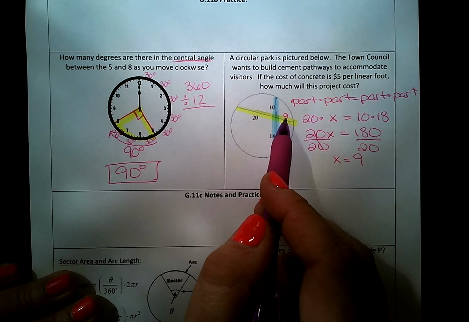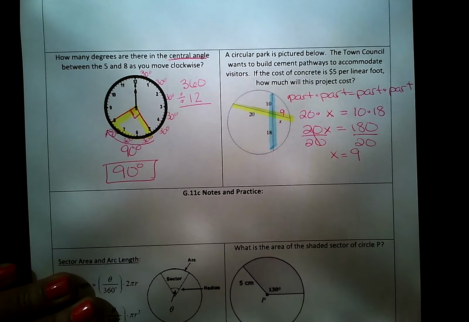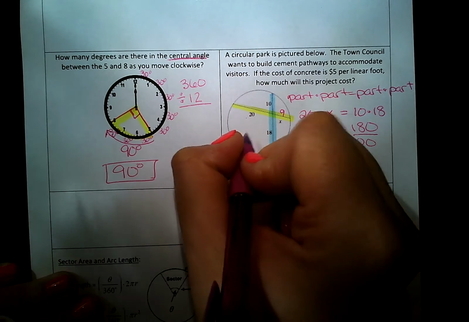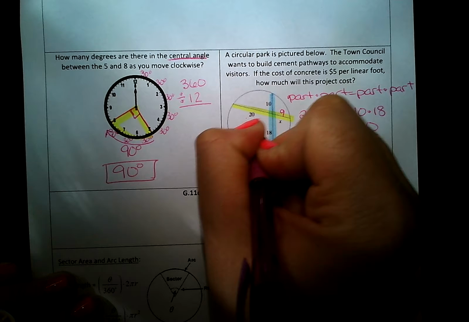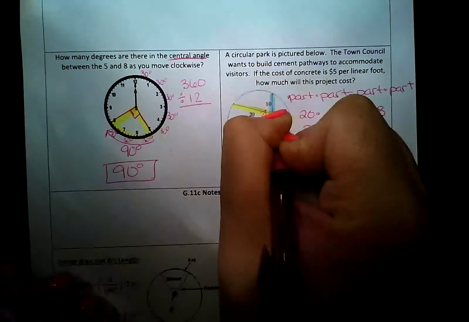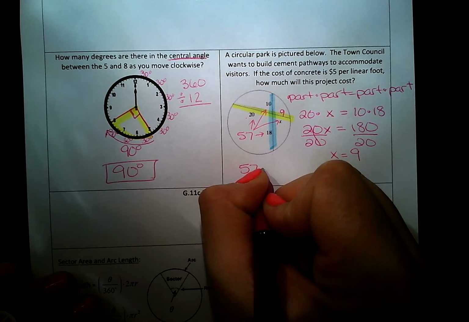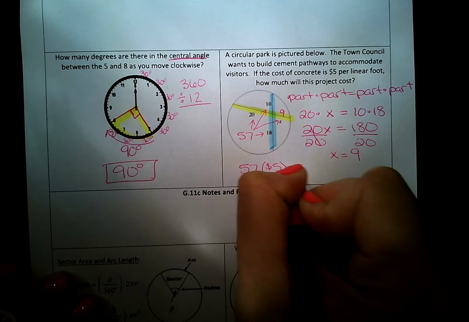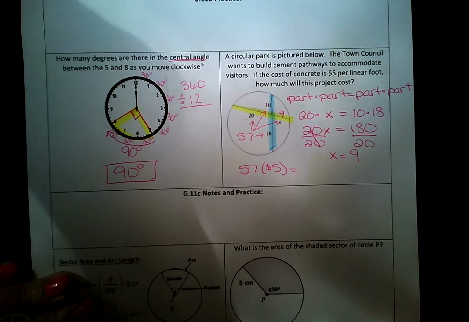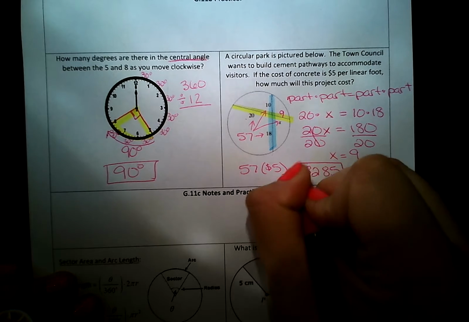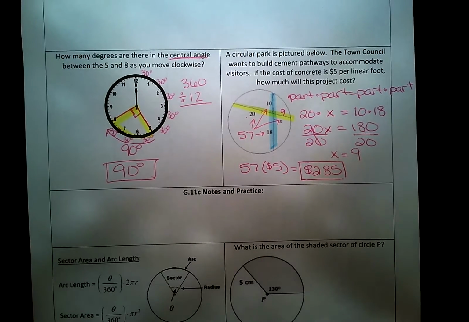Well, 20 plus 9 is 29, plus 10 is 39, plus the 18 more is a total of 57. Okay, that's all of this added together. And $5 per linear foot, 57 times $5 is $285. Not a bad deal for the town council there.